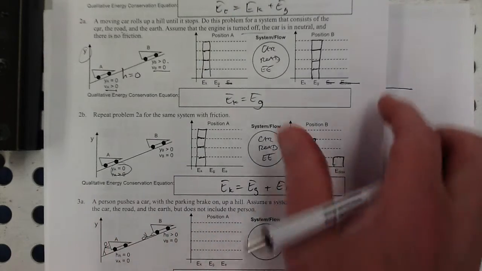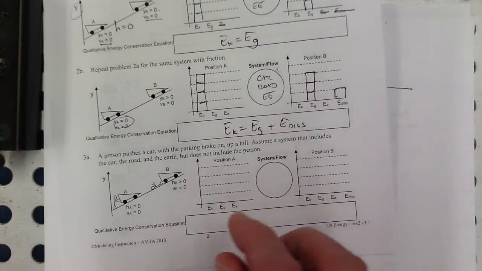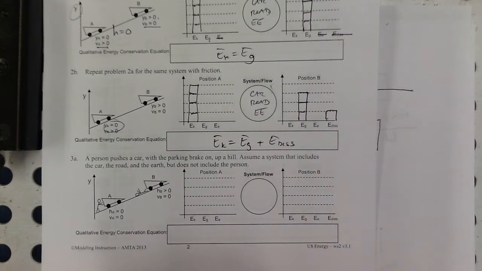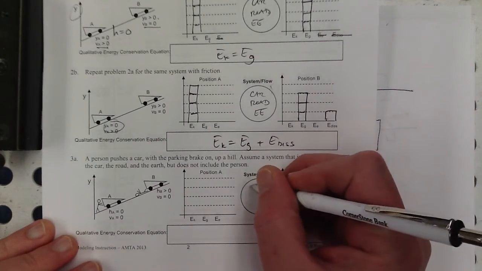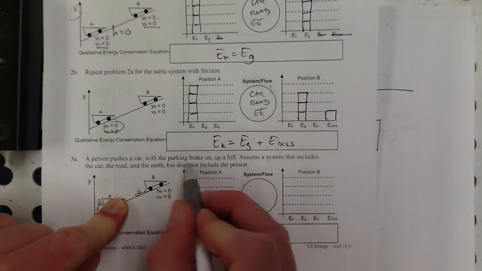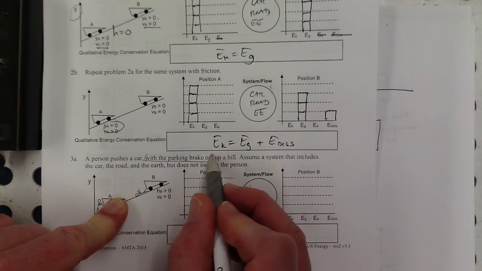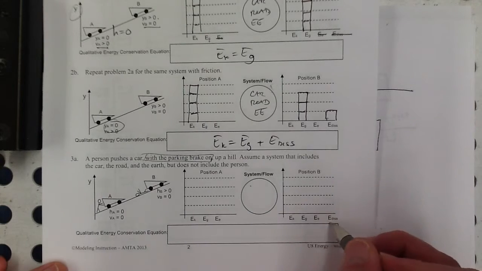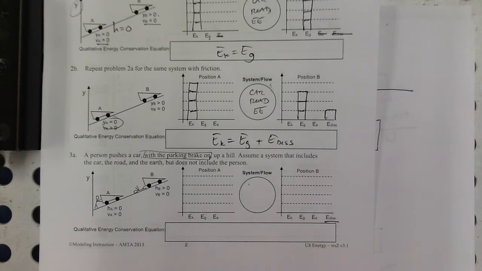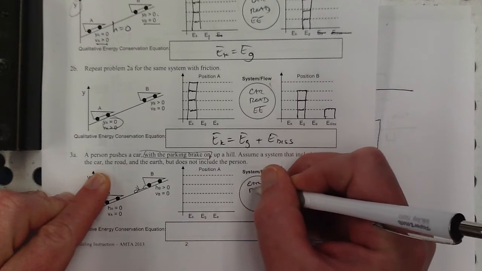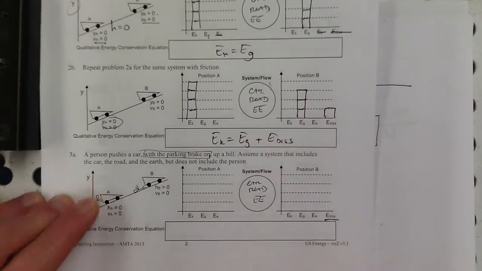Now we have in number 3, there's a person pushing the car with the parking brake on up a hill. Assume that the system includes the car, the road, the Earth, but does not include the person. Okay. So that means the person is going to be doing work from outside the system. With the parking brake on, what does that mean? If you've ever tried to drive your car with the emergency brake on by accident, there's a lot of friction there. So that means we definitely do have dissipated energy. Okay, so car, road, Earth, but not the person.